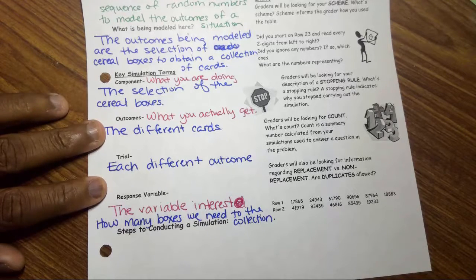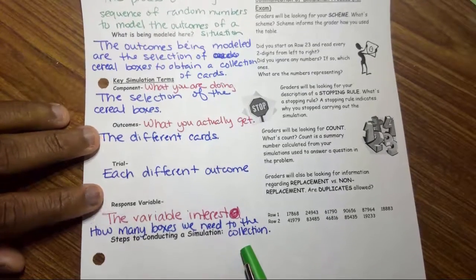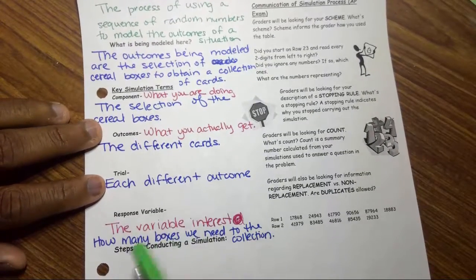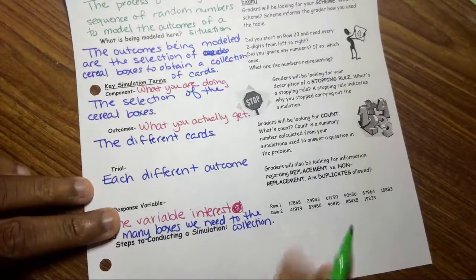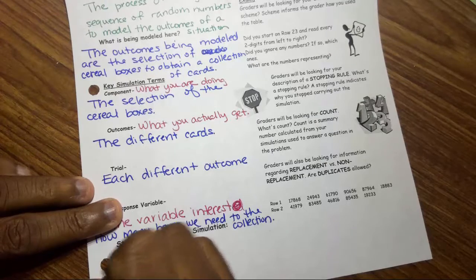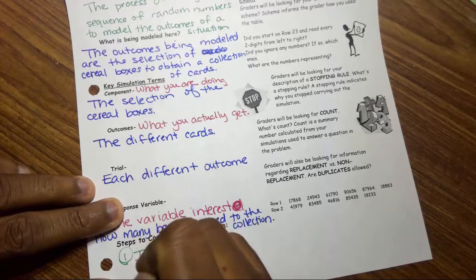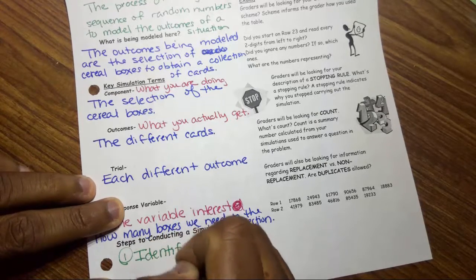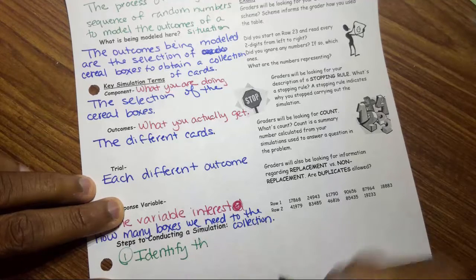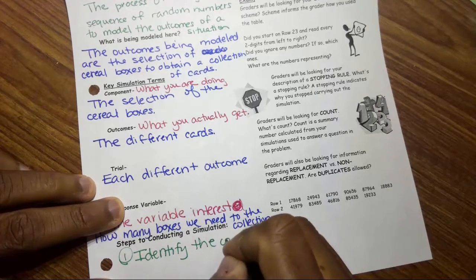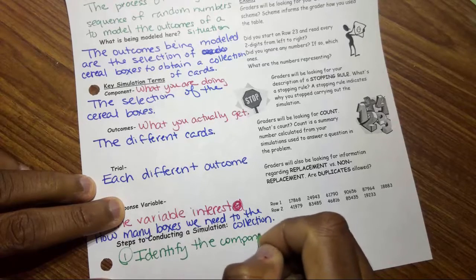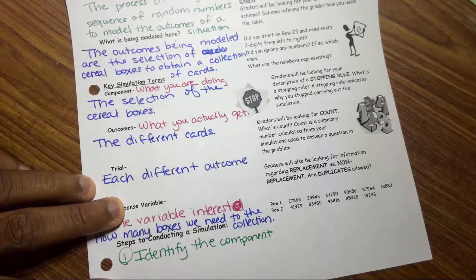So here are the steps that you're going to follow to conduct a simulation. We're going to start off very broad, and we're going to get specific as we do it, all right? You're always going to first identify the component. Why are you doing the simulation? What are you actually simulating? Identify the component.